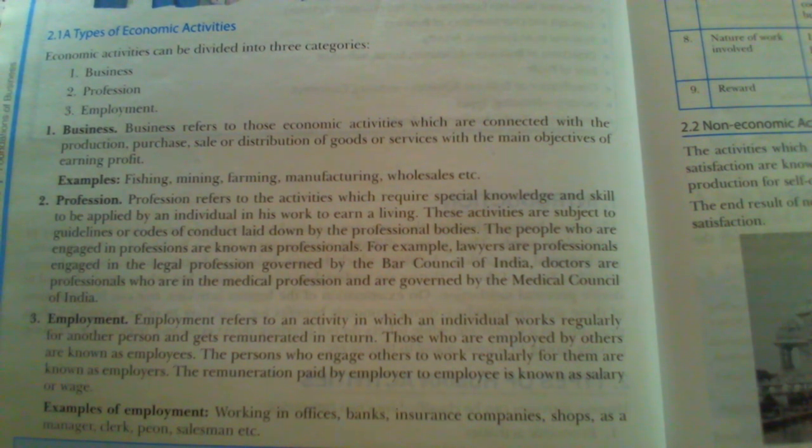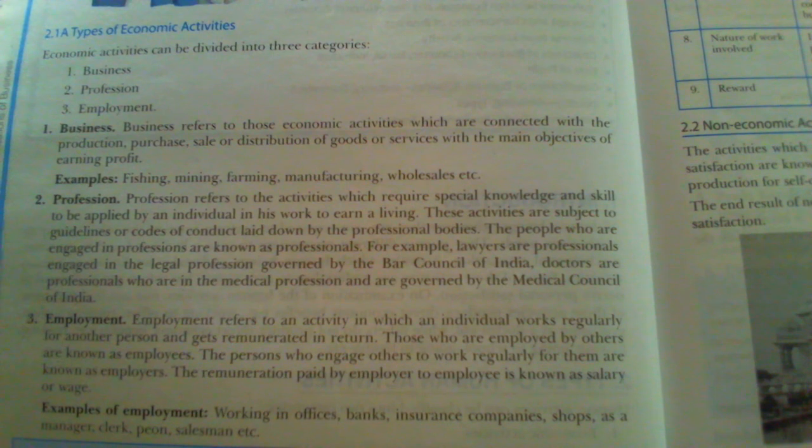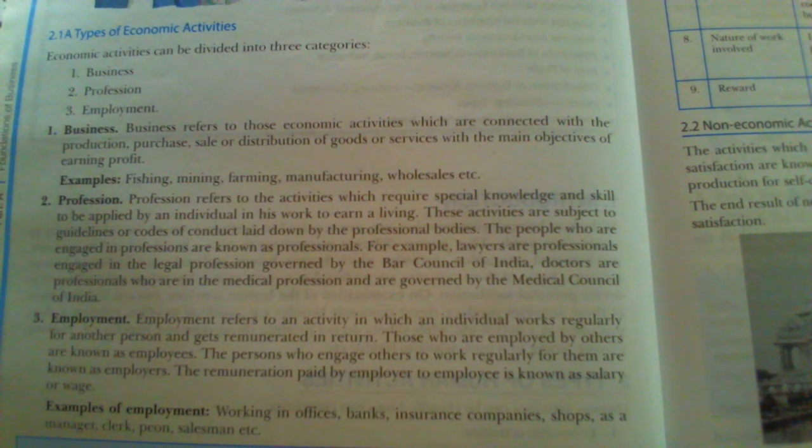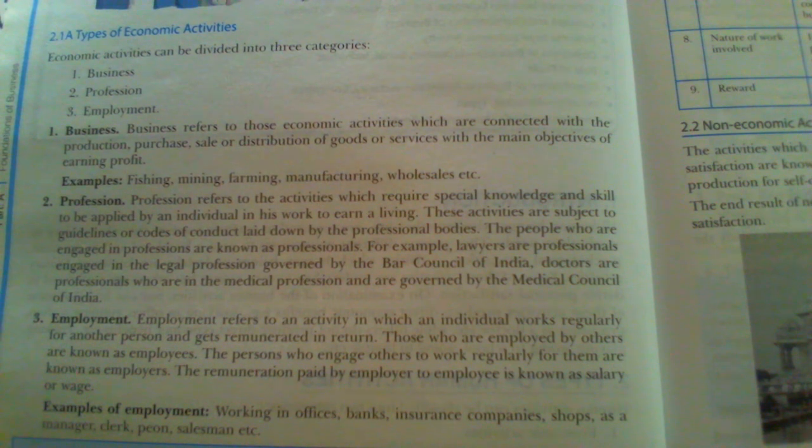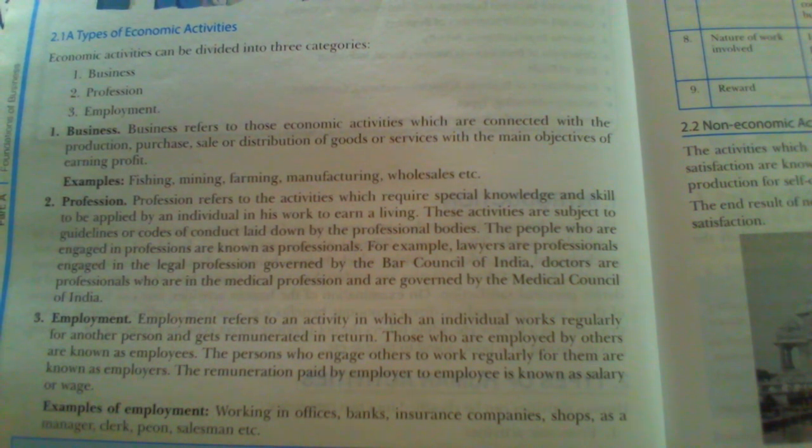The people who are engaged in professions are known as professionals. For example, lawyers are professionals engaged in the legal profession governed by the Bar Council of India. Doctors are professionals who are in the medical profession and are governed by the Medical Council of India.